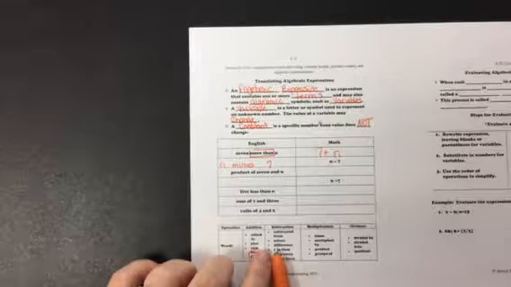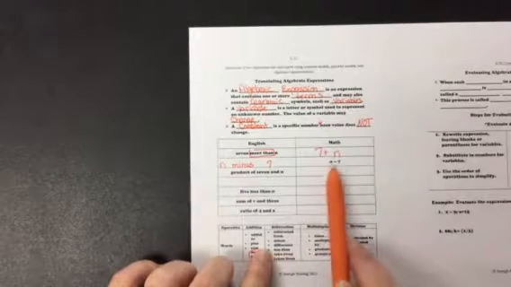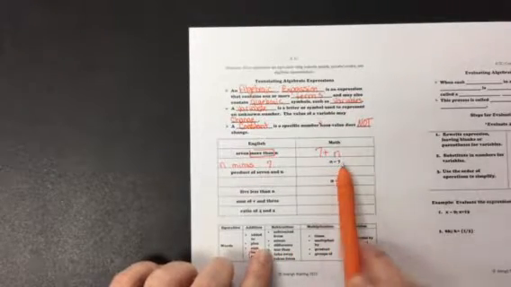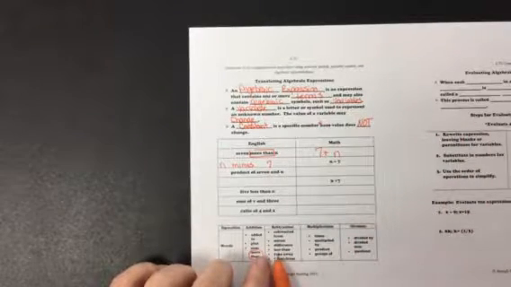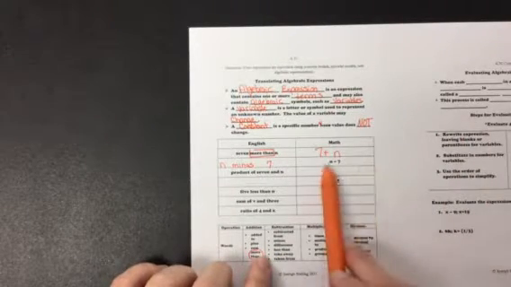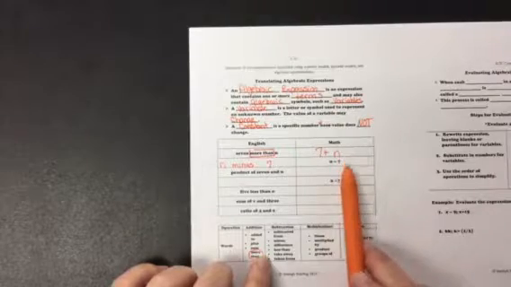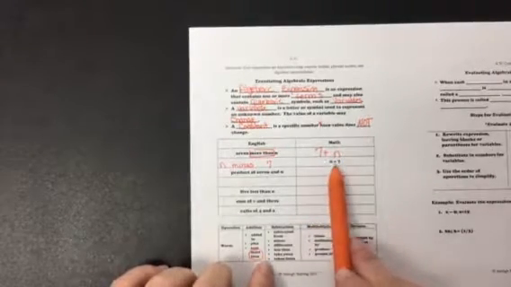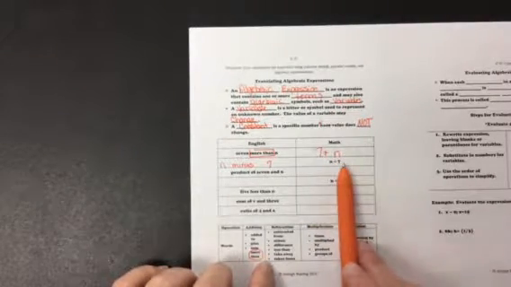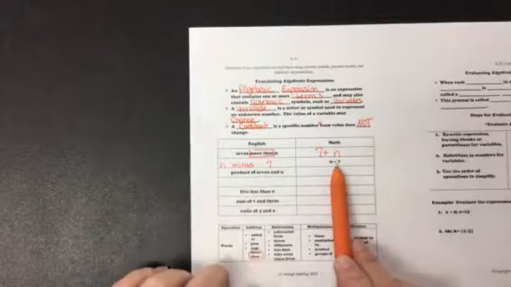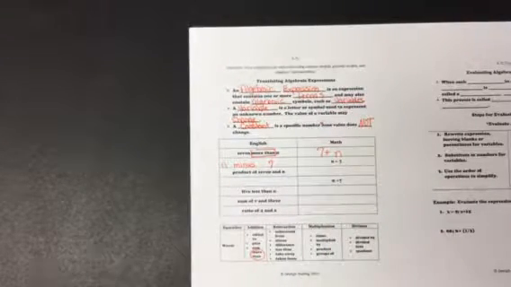I could have used the difference of n and 7. I could have said n less than 7. N take away 7. 7 taken from n. I could have used all of those, yes.